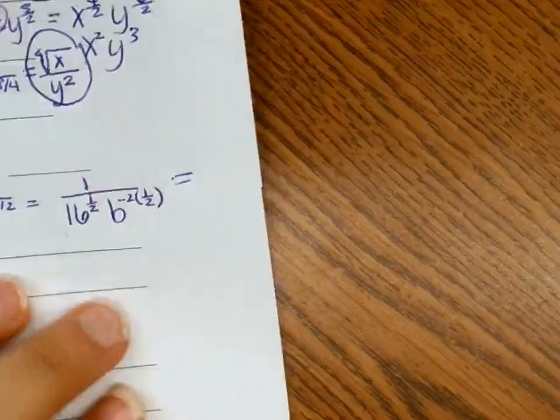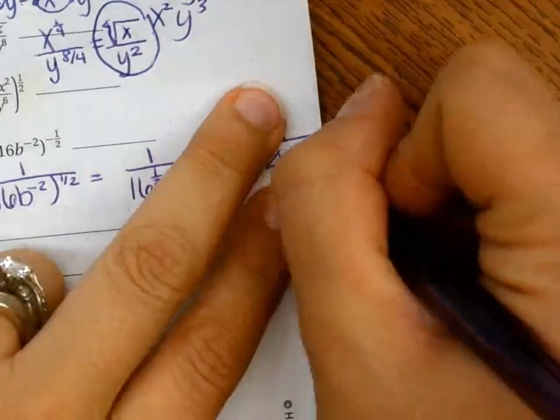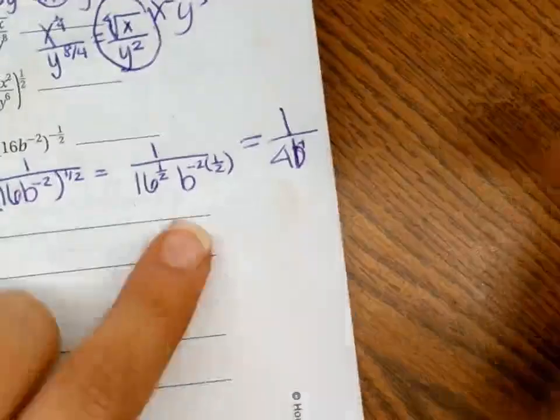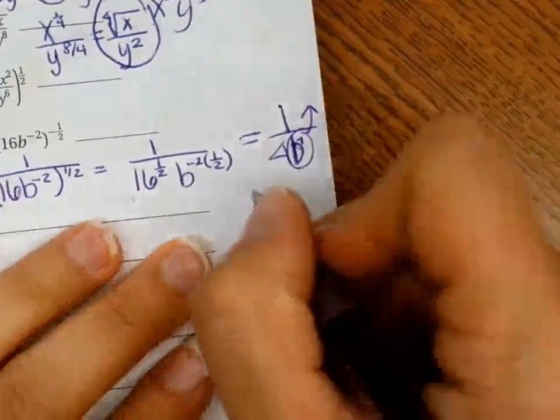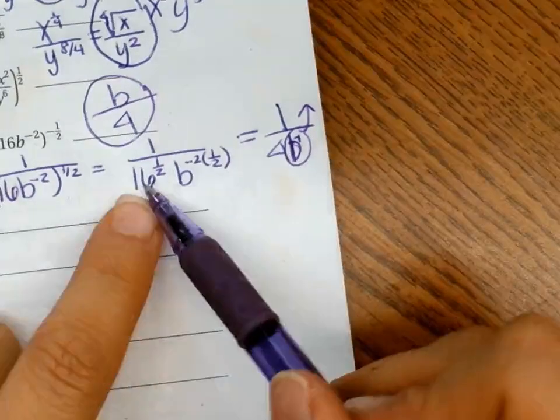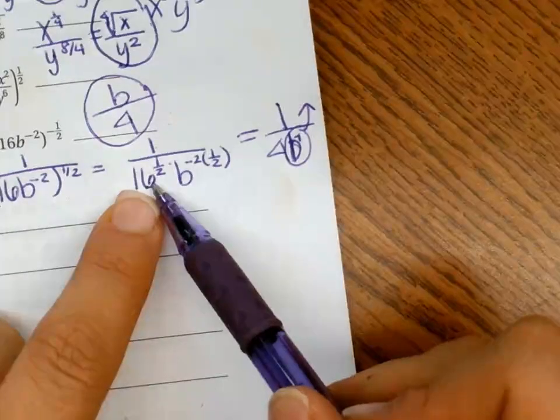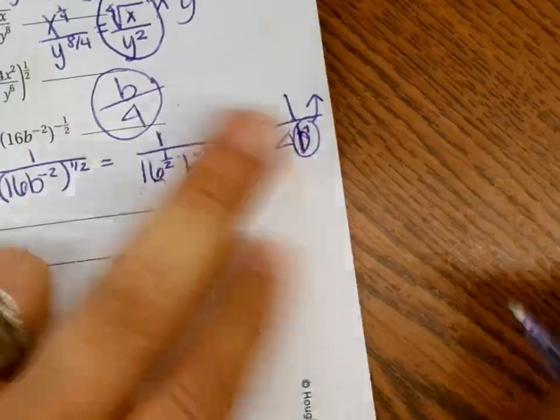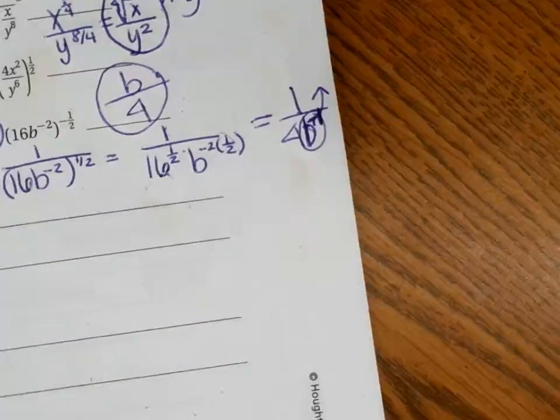16 to the 1/2 is the square root of 16, which is 4. So this is 1 over 4 to b to the negative 1, right? Because negative 2 times 1 over 1/2 is negative 1. B to the negative 1 goes on top. So it's really b over 4, right? What times itself is 16? 4. 1 over 4. B to the negative 1 goes on top. B to the first. That's negative 1. Negative 1 goes on top. So it's B to the first, or B, all over 4.